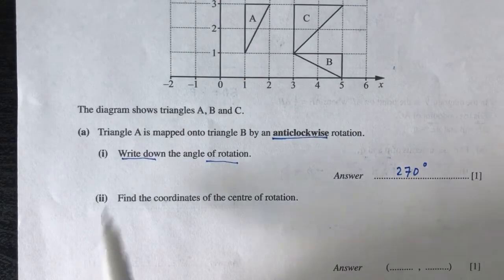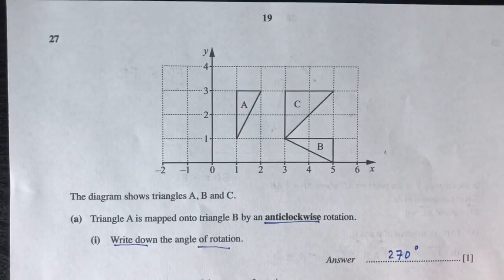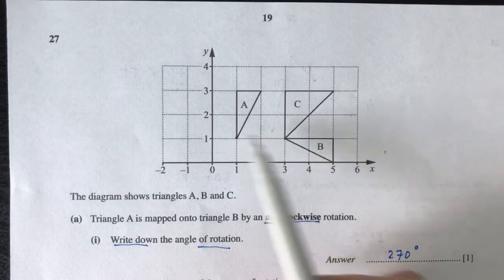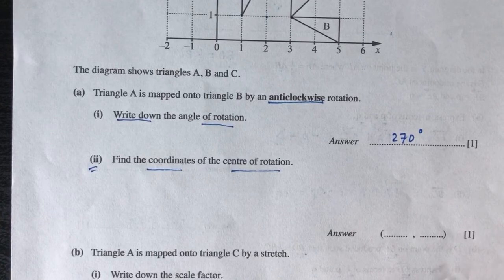Right. So now part 1, find the coordinates of the center of rotation. As you can see, we have this point became this point. So halfway will be here. The point will be (2, 1).